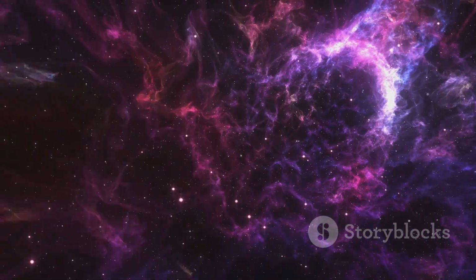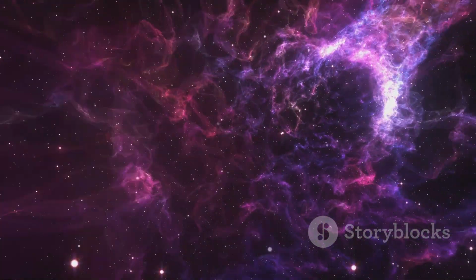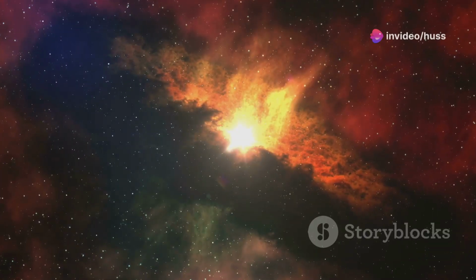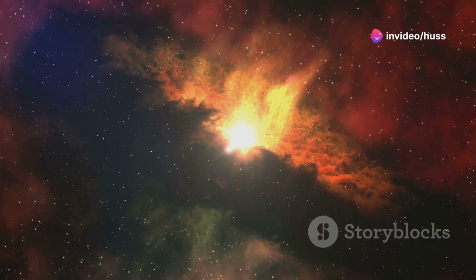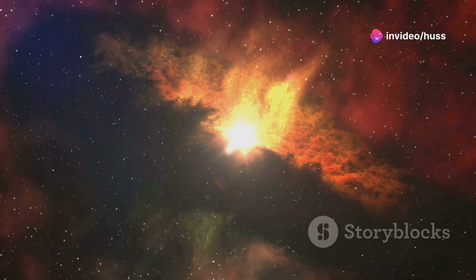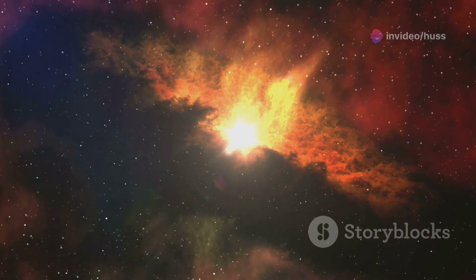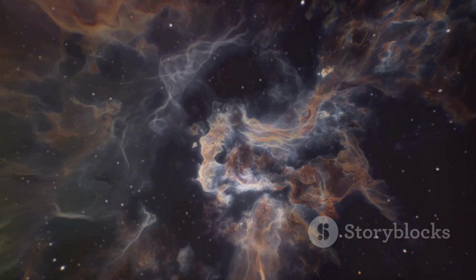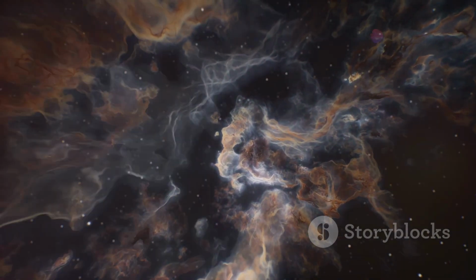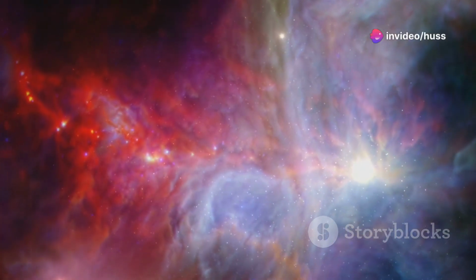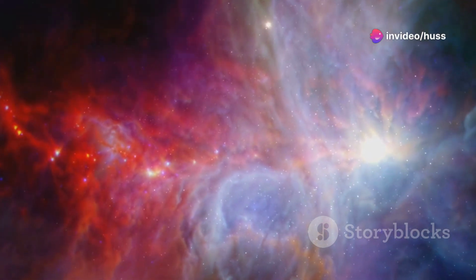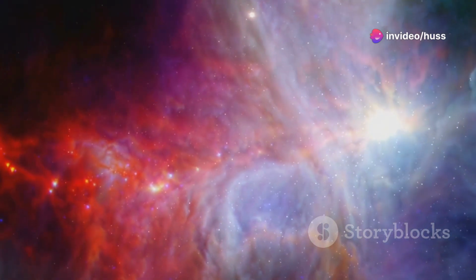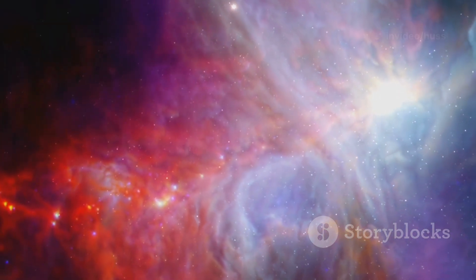The nebulae themselves are not uniform. They are vast and varied, with regions of different densities and compositions. This diversity leads to a wide range of star types and sizes, each with its own unique characteristics. They are sculpted by shock waves from exploding stars and the powerful winds of newborn stars. These forces shape the nebulae, creating intricate structures and triggering new waves of star formation.